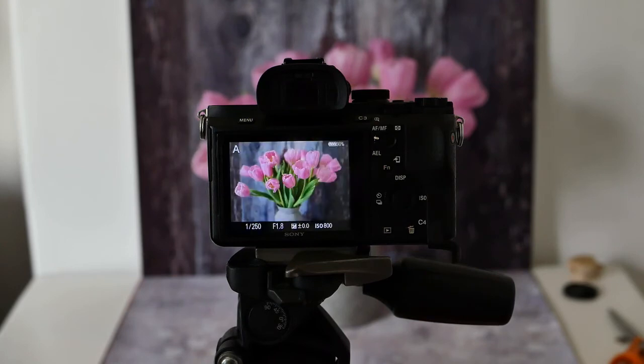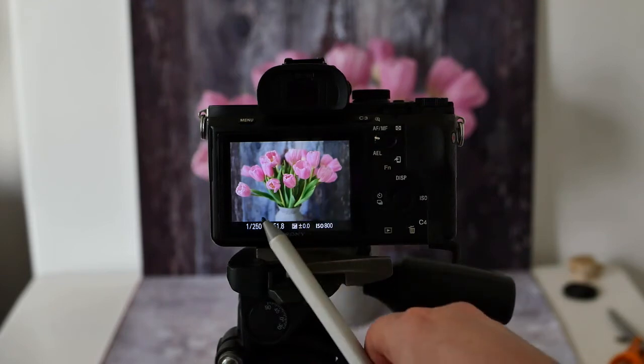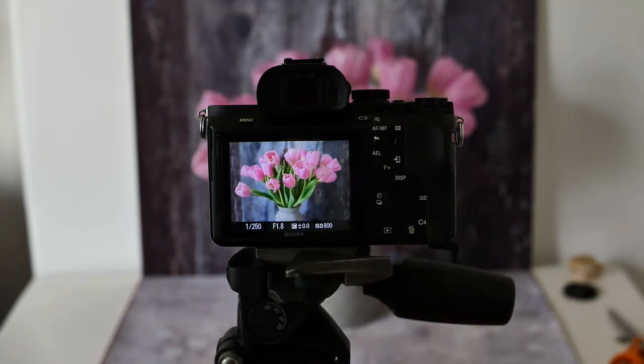Normally I would be much more likely to be hand holding my camera when I go around doing things. If you're hand holding your camera, you want your shutter speed to be 1/60 or higher. Okay, if it's higher, like it is in this instance, it's 1/250, that's absolutely fine. But if it's lower, you need to do something to get it to be higher.